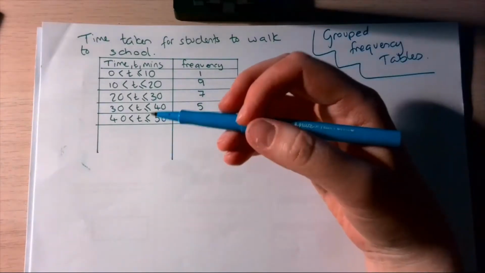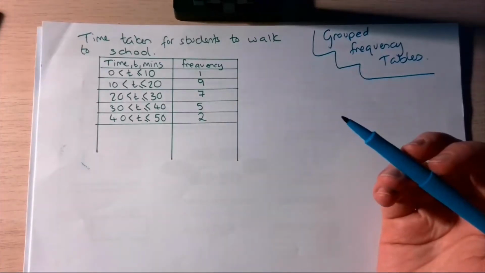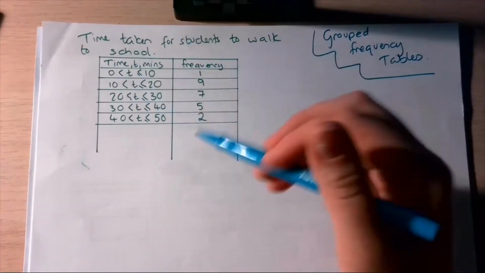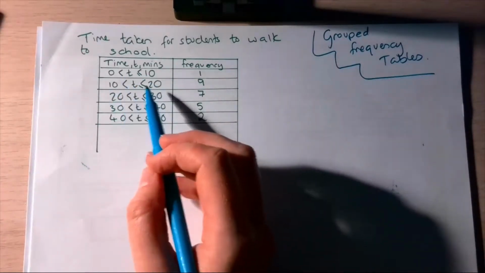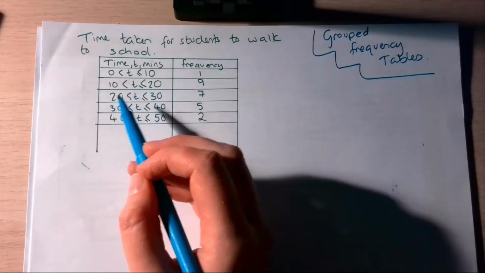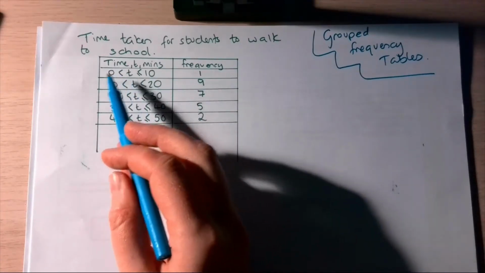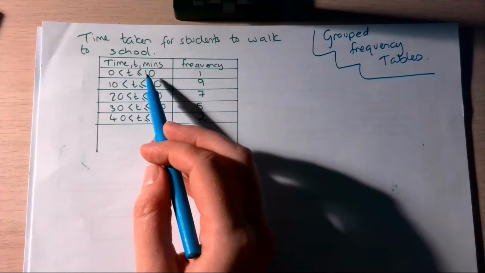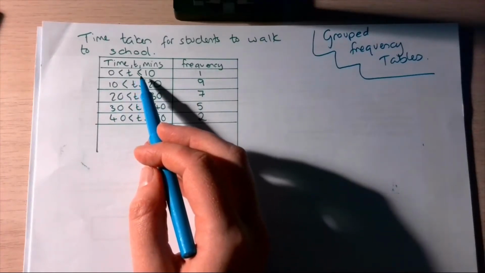They'd all be different, and trying to do anything with that data wouldn't be very helpful, because we'd end up with just loads of individual points. Whereas if we put it into groups, we're going to be able to do something a little bit more useful with it. So here we've got time taken is between 0 and 10 minutes. Okay, it is less than or equal to 10 minutes. Just be careful with that notation there.